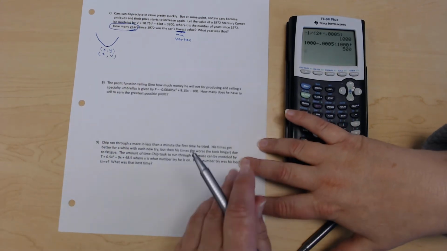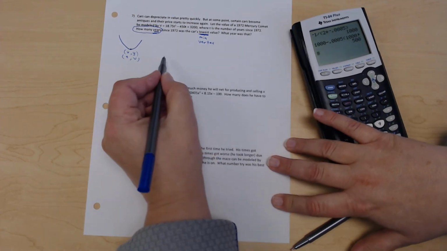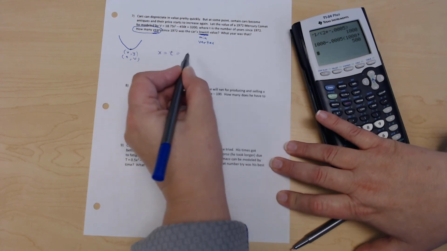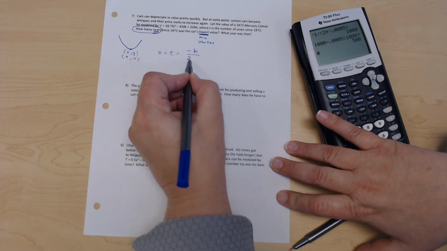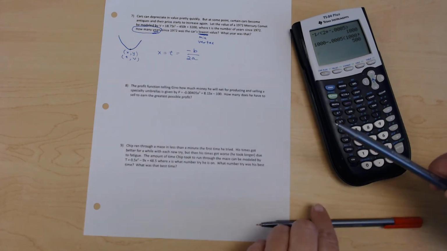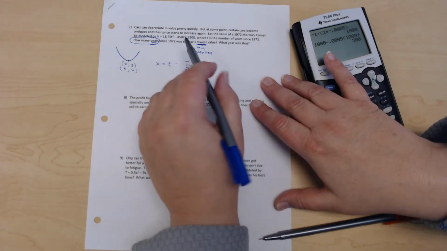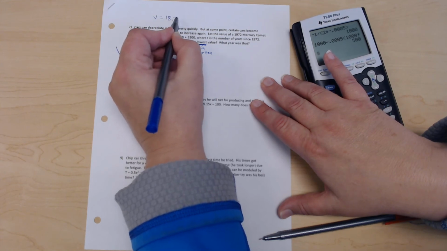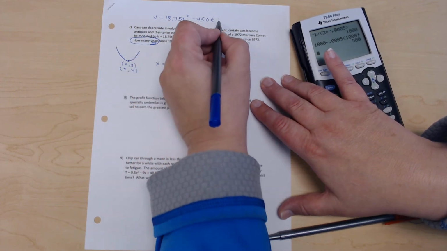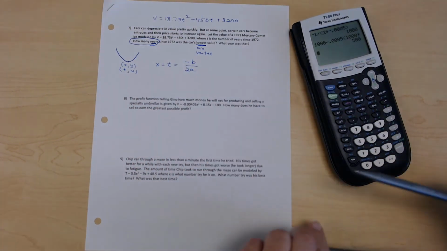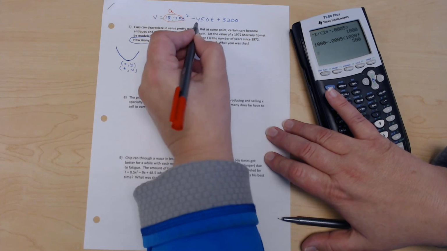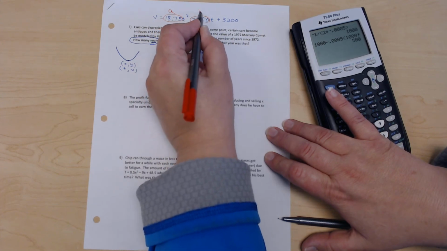Okay, so how do I find the vertex? The x-coordinate, which is the t-coordinate, is negative b over 2a. Everything looks good. This is set up really nice. Maybe I'll just rewrite this: V equals 18.75 t squared minus 450t plus 3,200. The number in front of the t squared is a, and the number, make sure you take the sign with it, is b.